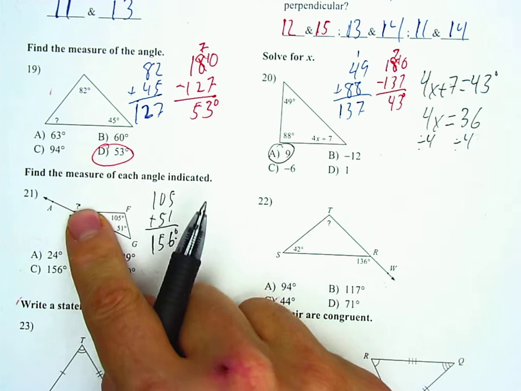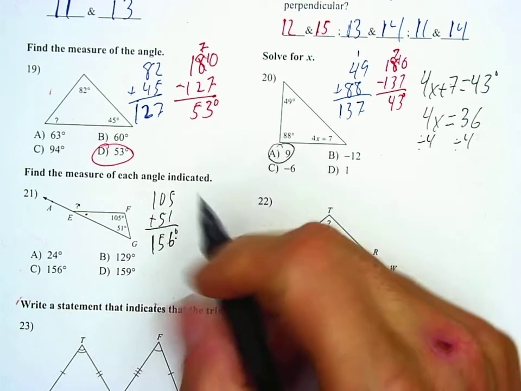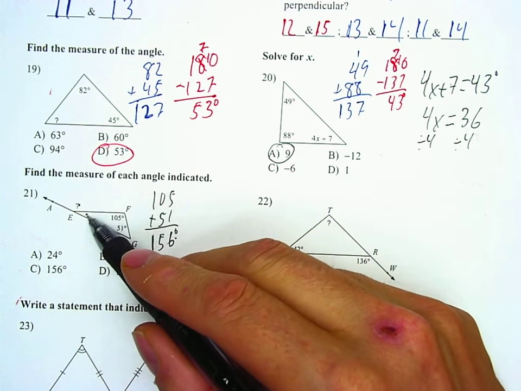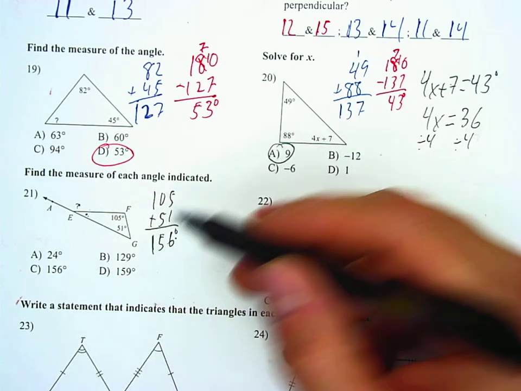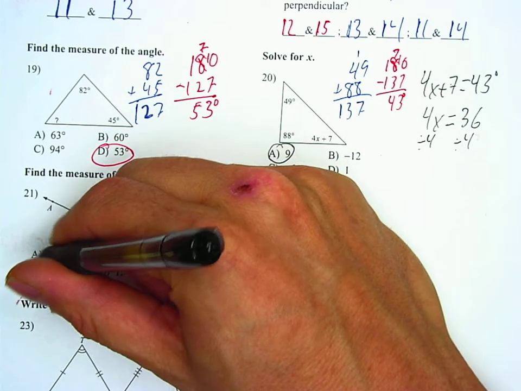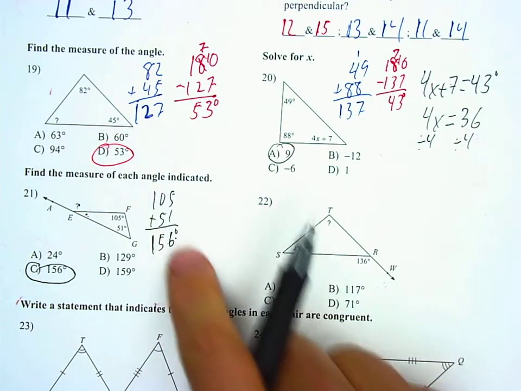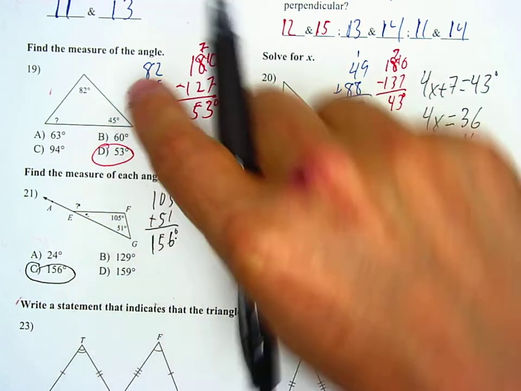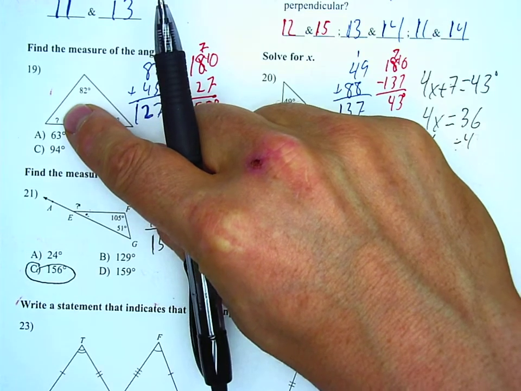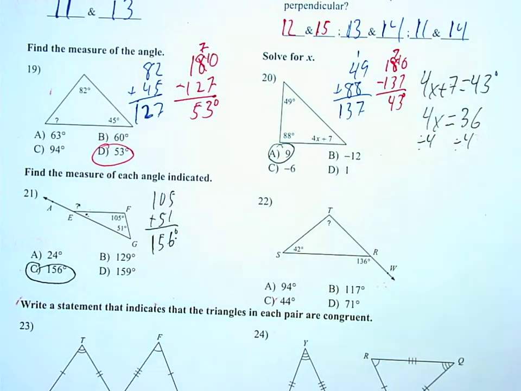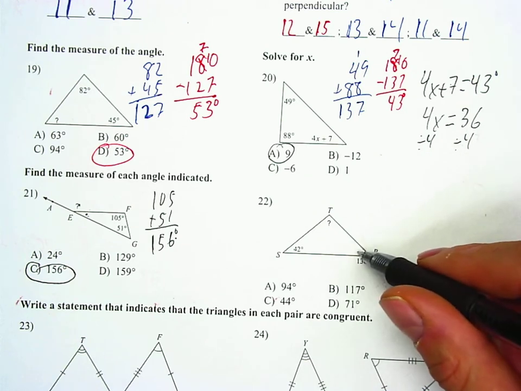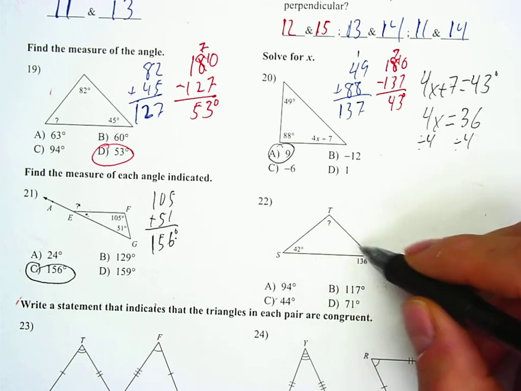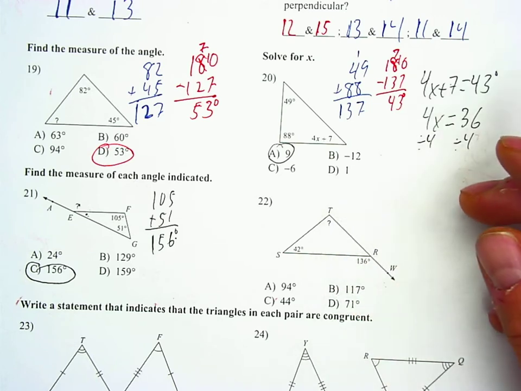This 156 is the question mark's angle, because 180 minus 156 is this angle, then 180 minus that is this angle outside, which is 156. So we don't have to subtract that from 180 because I'm not looking for the interior angle here like I was on number 19. I'm looking for the outside angle, the exterior angle. Question 22 has a similar setup, so I can subtract 136 from 180 to get this inside angle, if I would prefer. And then I can add those up and subtract again from 180.